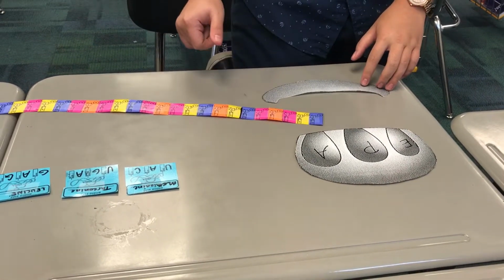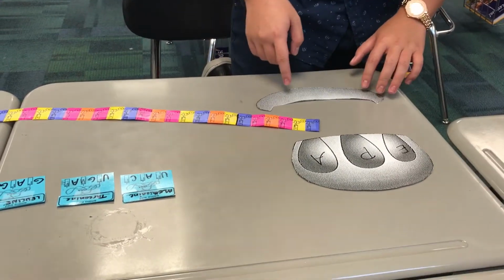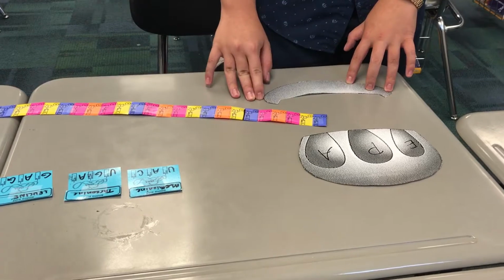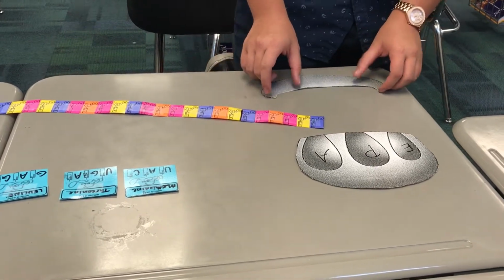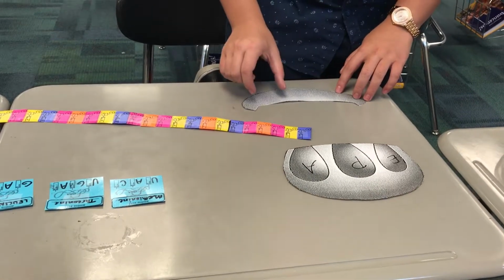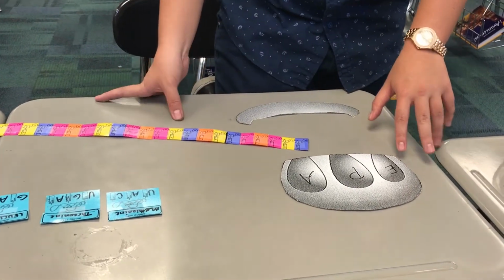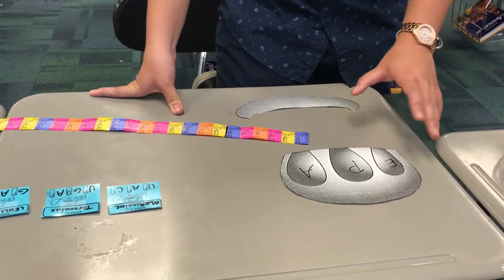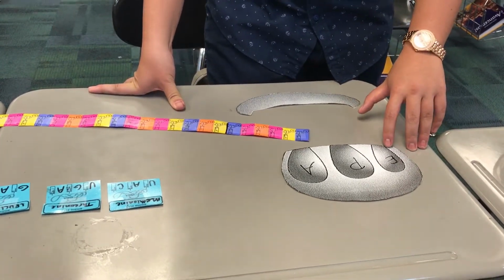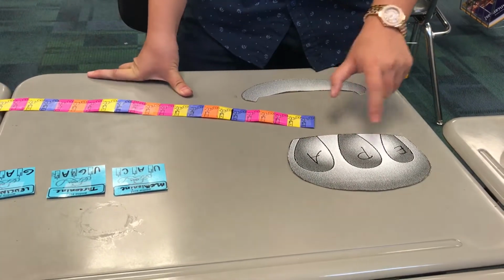There are two parts to a ribosome: the small subunit and the large subunit. The small subunit is what reads the mRNA 3 nucleotides at a time. Three nucleotides make up one codon, so it reads one codon at a time. And then the large subunit has three structures to it: the A site, the P site, and the E site.